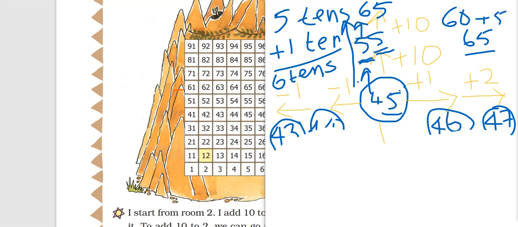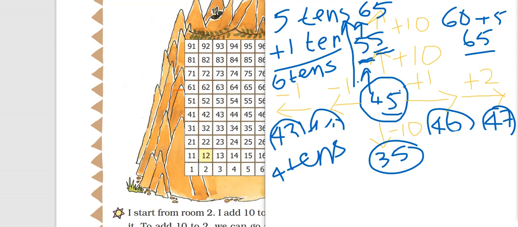Now similarly, each step down, you are subtracting 10. So 45 minus 10, you come down to 35. Let's do it. 45, that is 4 tens. You subtract 1 ten out of it.